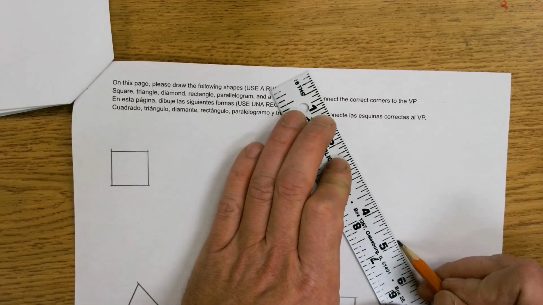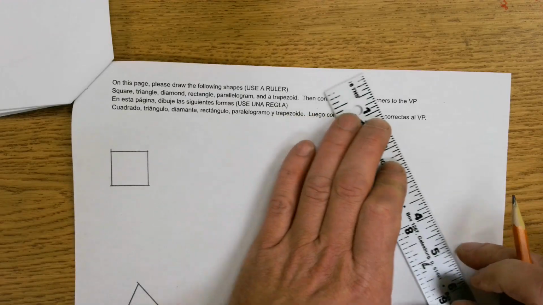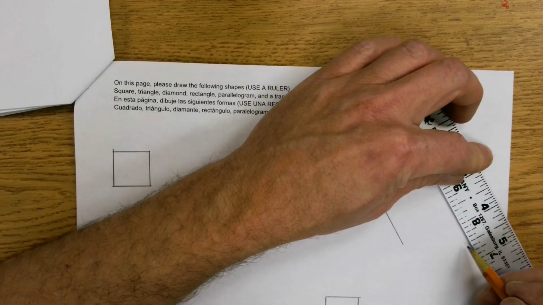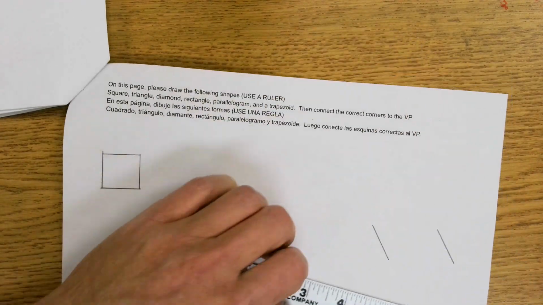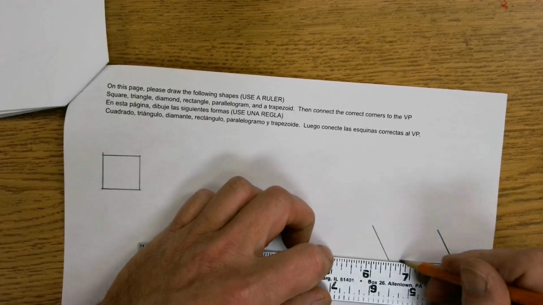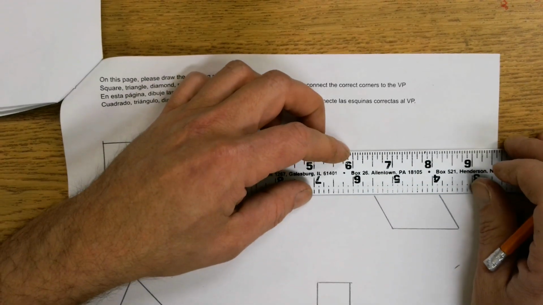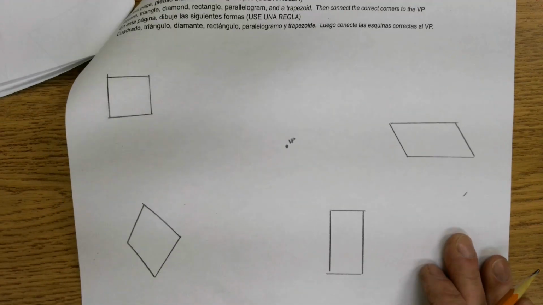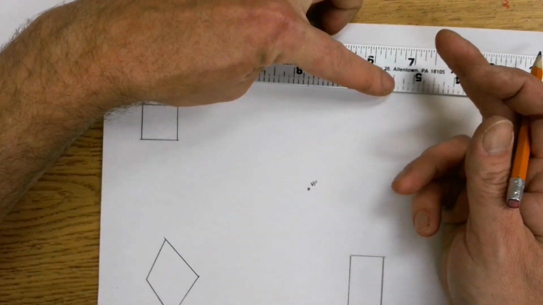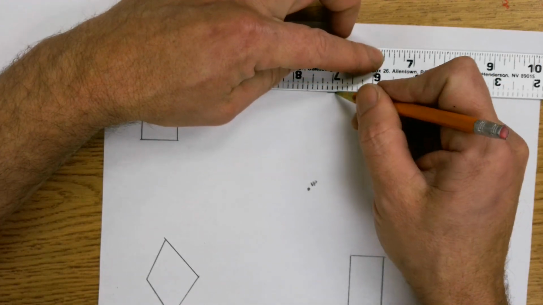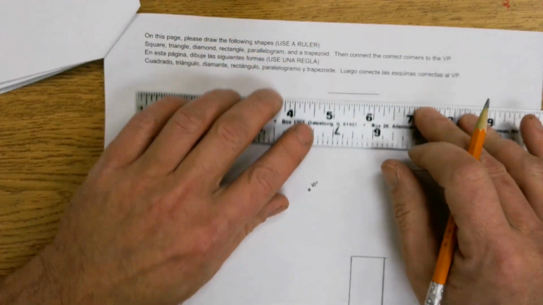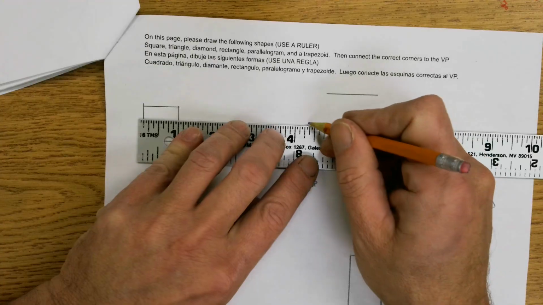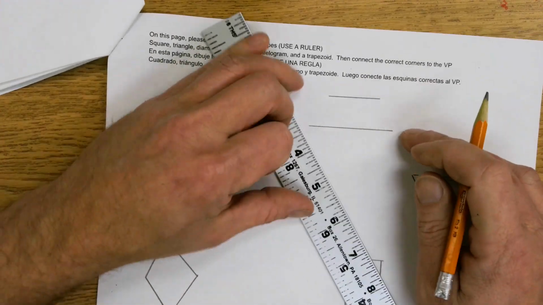They look like this. And a trapezoid. A trapezoid is a shape where the top is flat and the bottom is flat, but the bottom is bigger than the top.